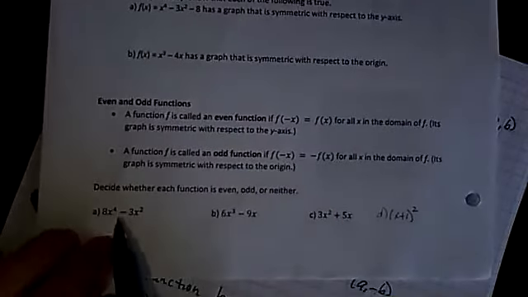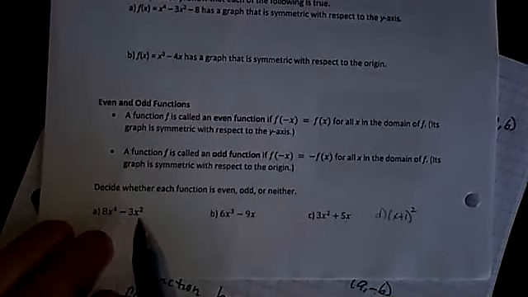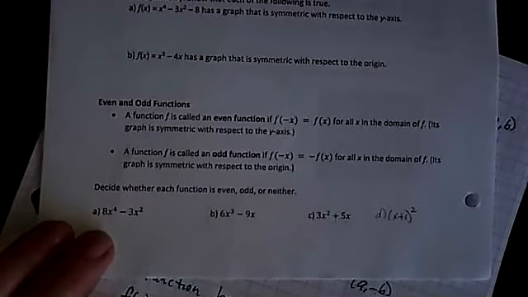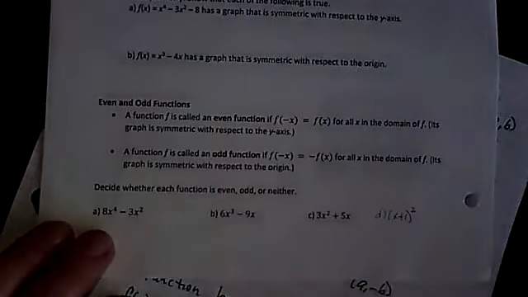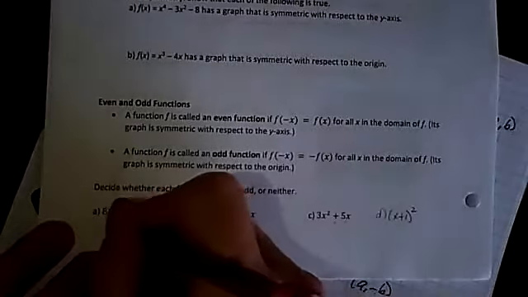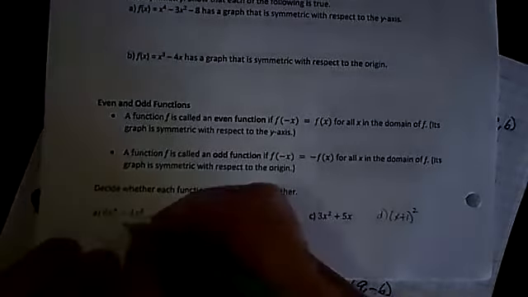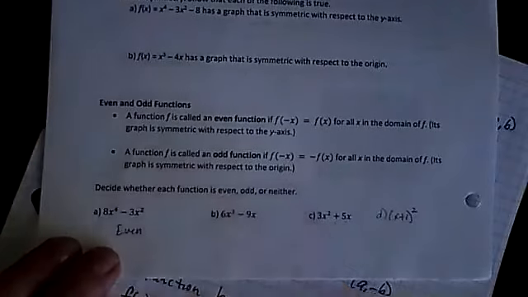But honestly, if you just look at the problem and I put a negative in for an even power, it's just going to come out to be positive. So anytime I have an even power, it's not going to change anything because it comes back to be positive. So this is going to be even.